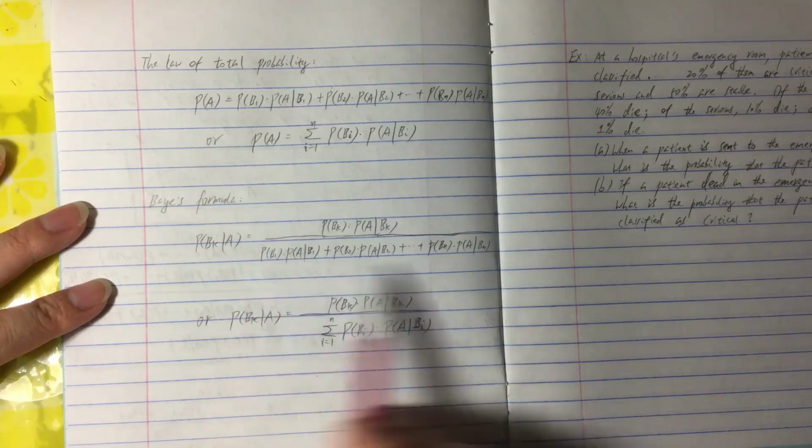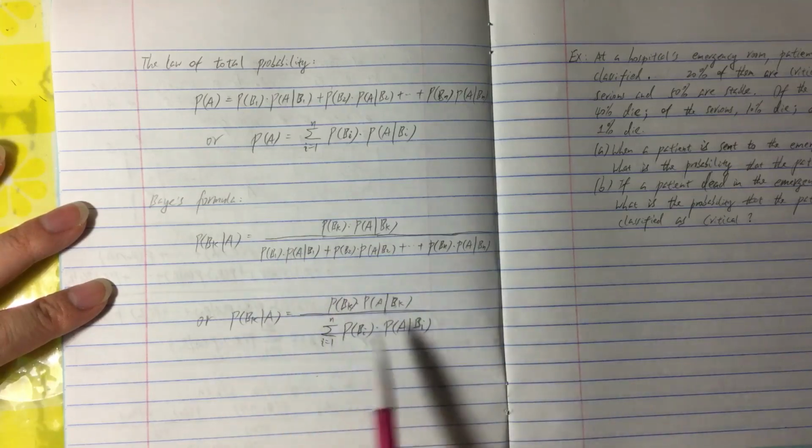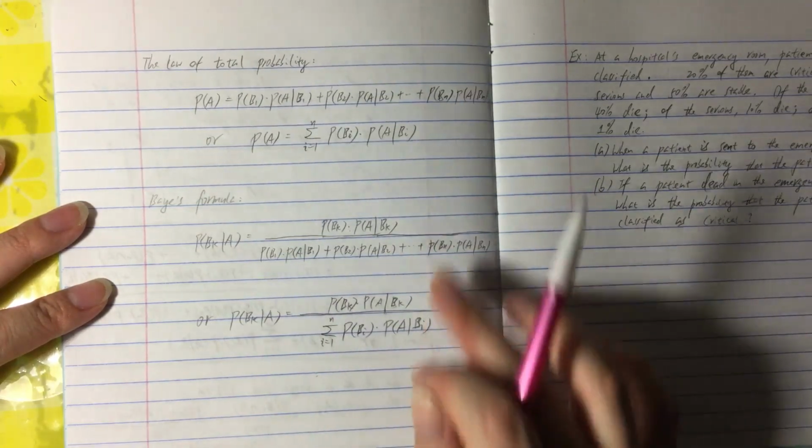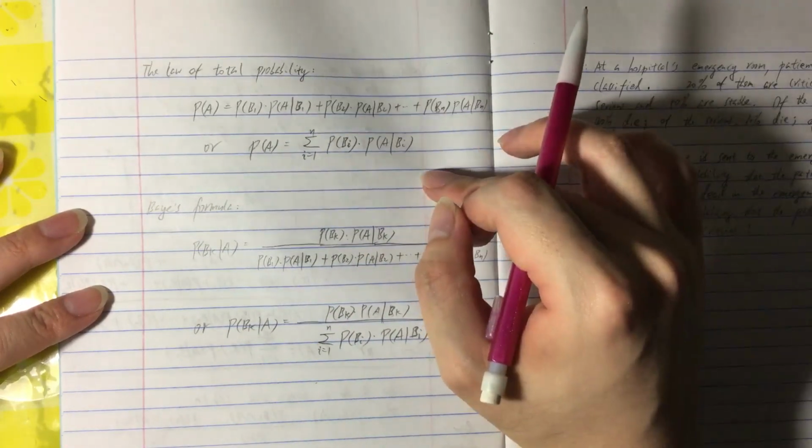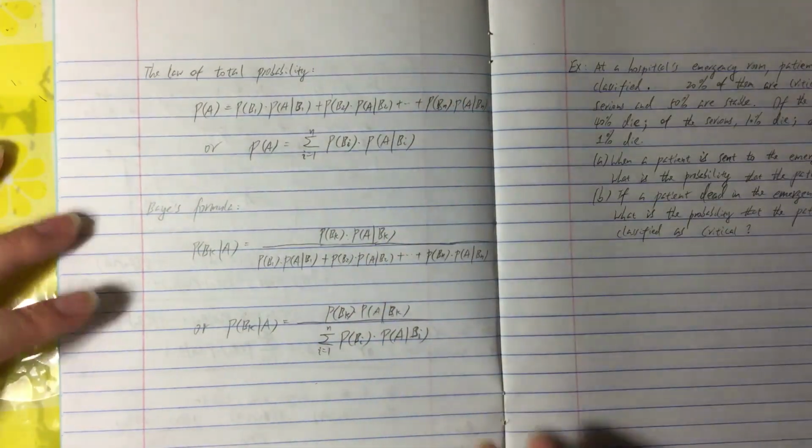I can also put the denominator in the form of sigma notation. So these two formulas are called the Bayes formula. These two formulas are called the law of total probability. Memorize both formulas. Next, let's do an example.